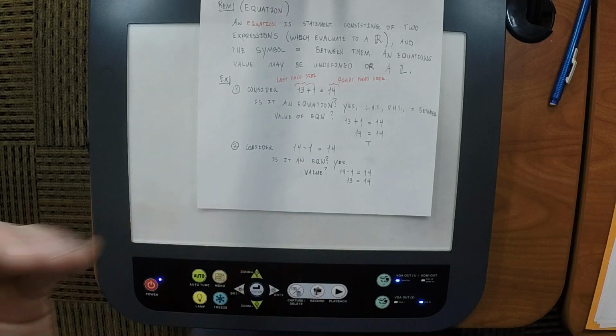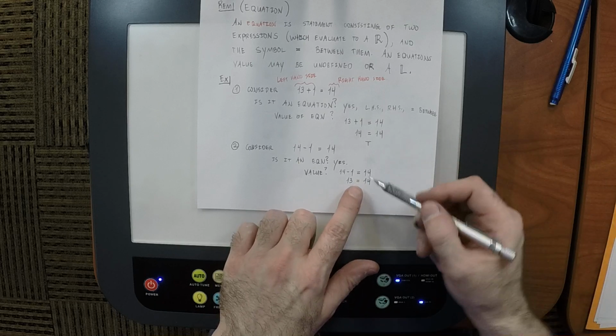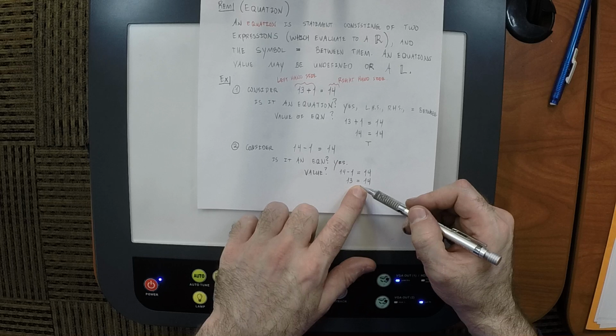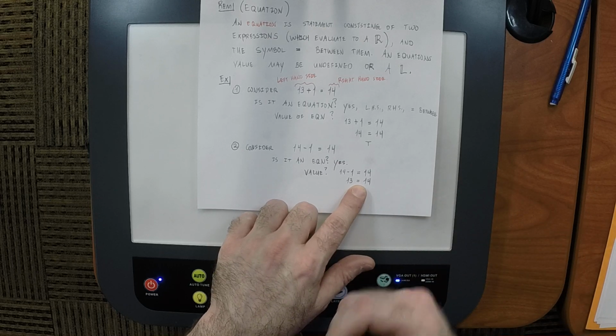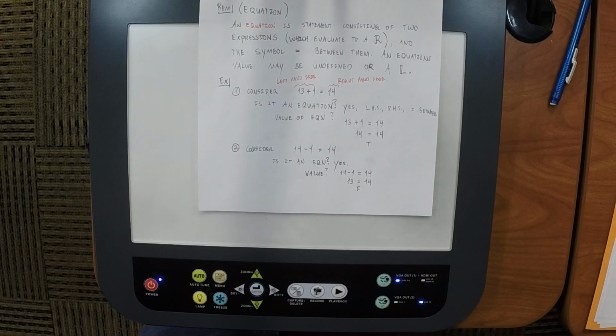And now here's the place where, if something's going to go wrong, here it is. So what I'm pointing to, is it an equation? Yes. What's its value? False. Now that's not like a moral judgment on the equation or something like that. It's an equation. Its value is false.